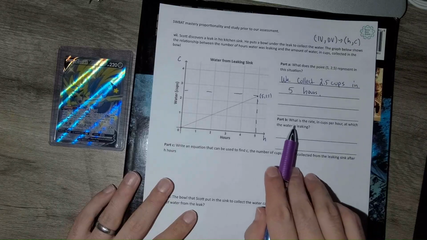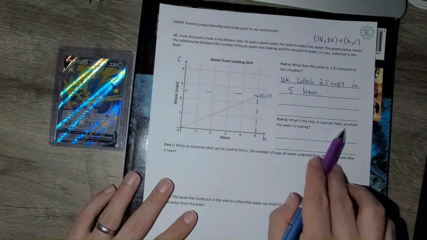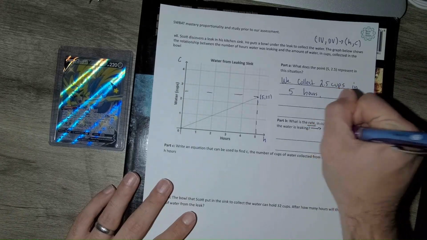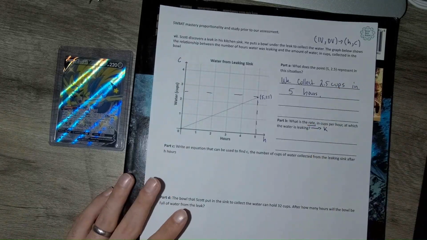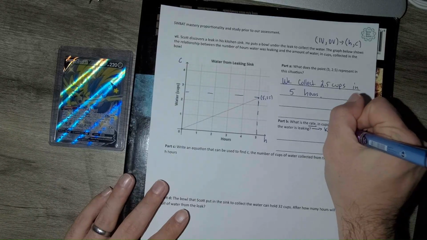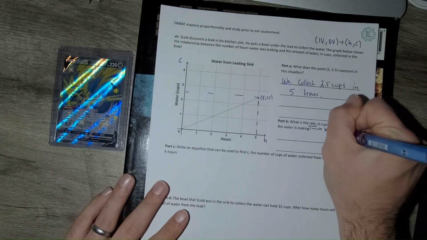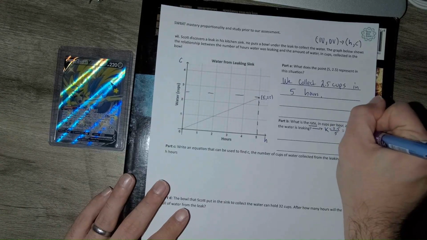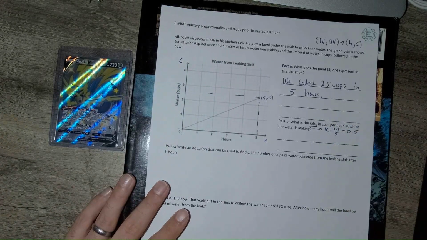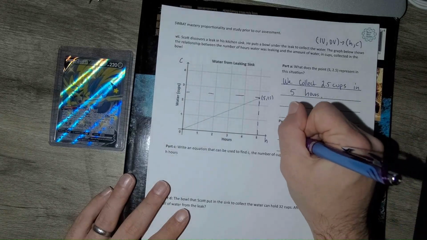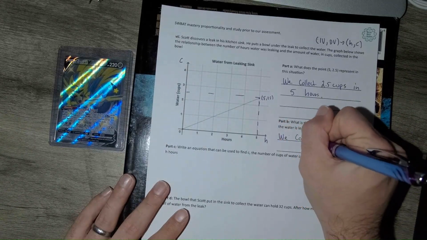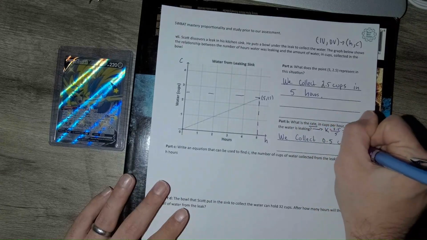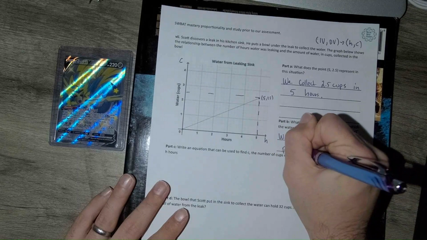Going on to part B, what is the rate in cups per hour at which the water is leaking? So this is asking for our constant of proportionality, which is just 2 and 5/10 divided by 5, which when we do this out, we end up getting 0 and 5/10. So we would say we collect 1/2 cups per hour.